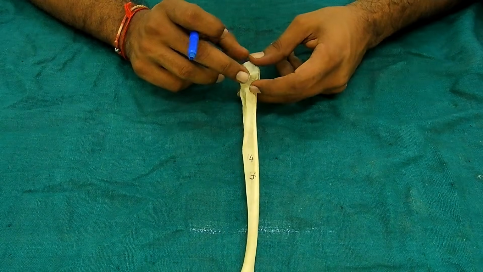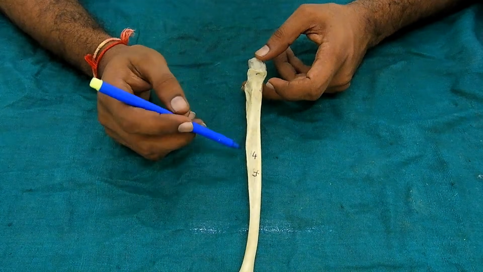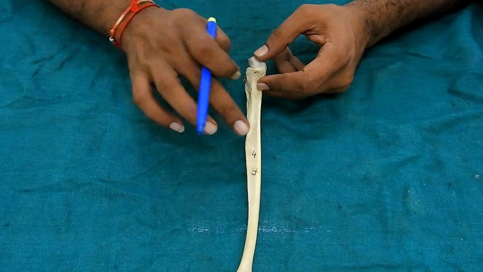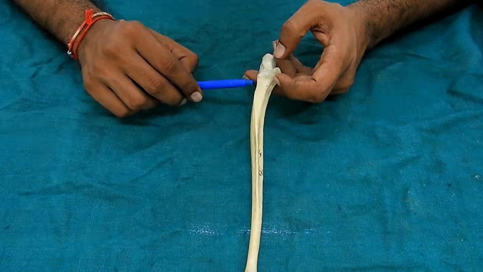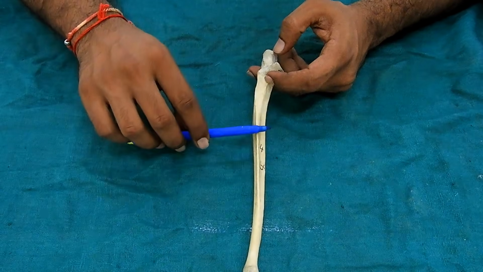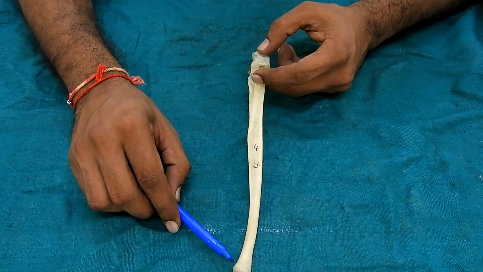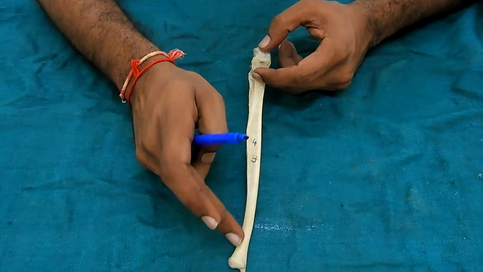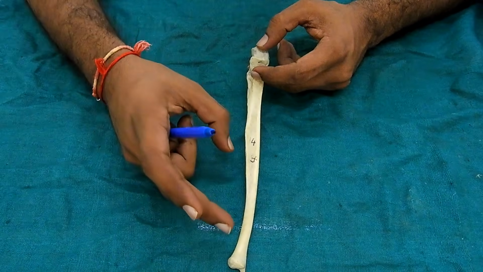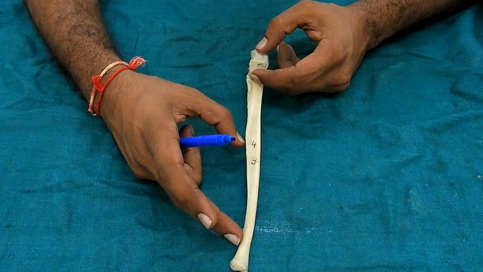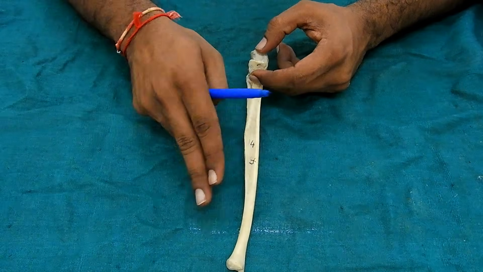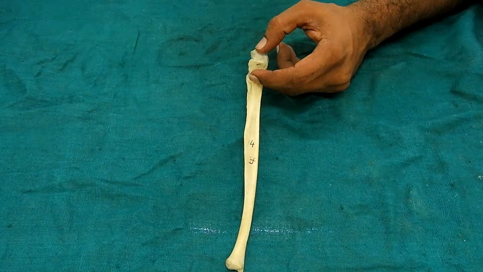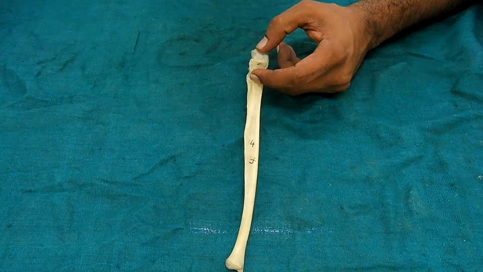The last border, lateral border. The lateral border is the sharpest of all 3 borders. It is also known as interosseous border. It will start from the supinator crest above and it will extend up to the head of a ulna bone below. It is ill-defined in its lower part. This lateral border in its lower 3/4 gives attachment to the interosseous membrane to form the middle radio-ulnar joint, which is a syndesmosis type of a joint.